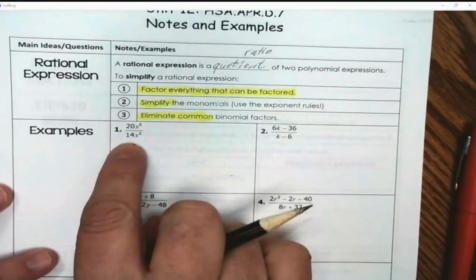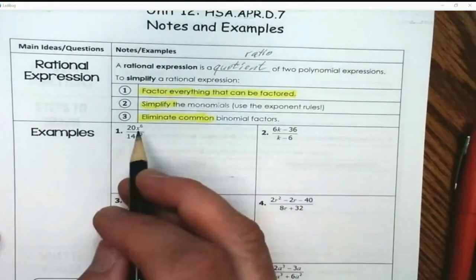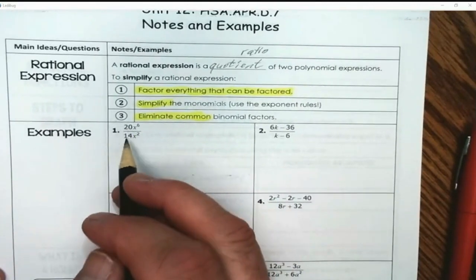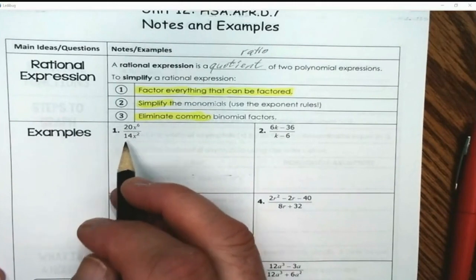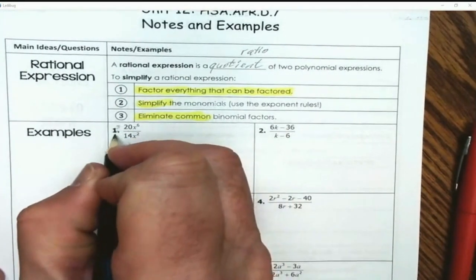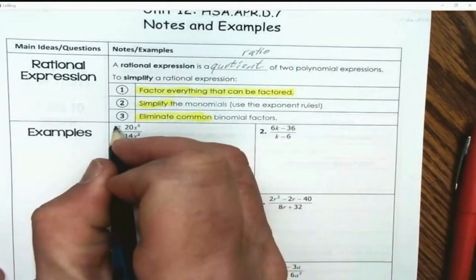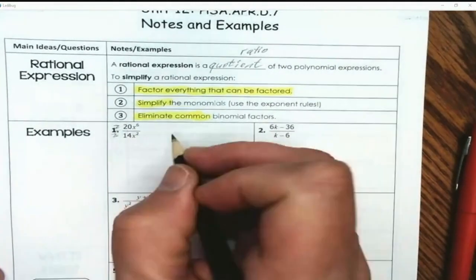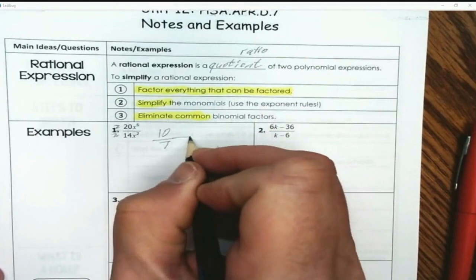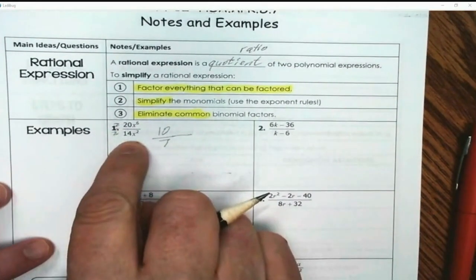So if we're going to simplify a very simple rational expression like 20x to the 6th over 14x squared, we can simplify the 20 over 14 because we can divide 2 out of that. 2 over 2 is just 1. So this becomes 10 over 7, and then we have x to the 6th over x squared.